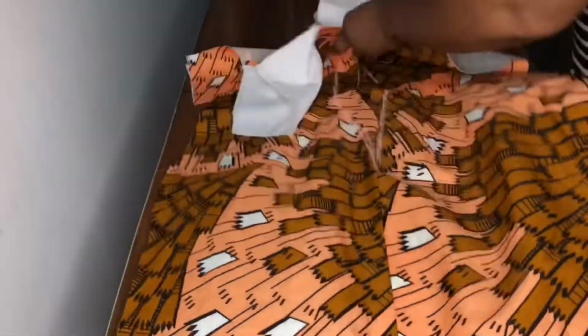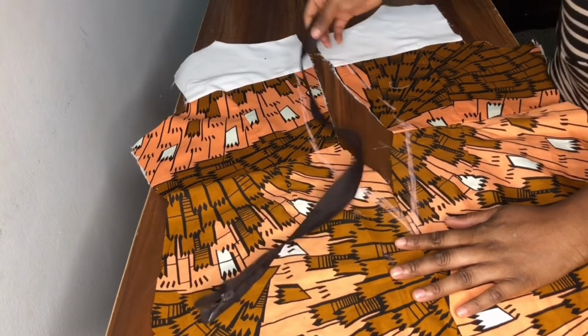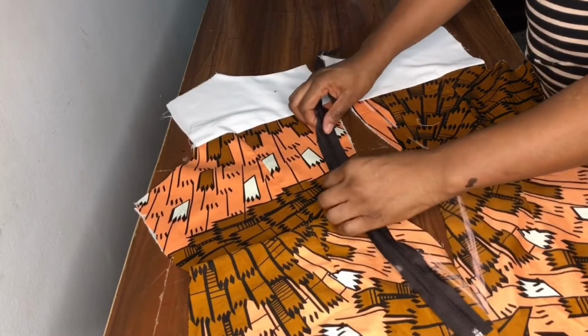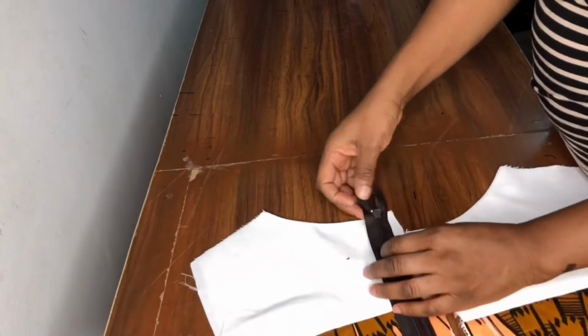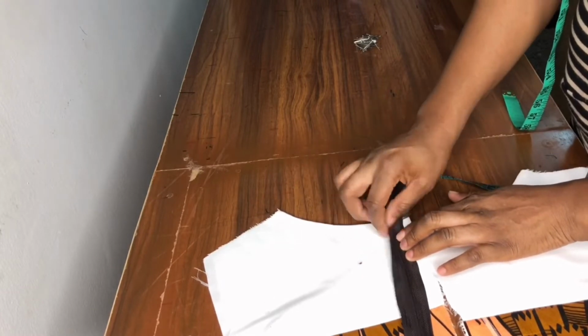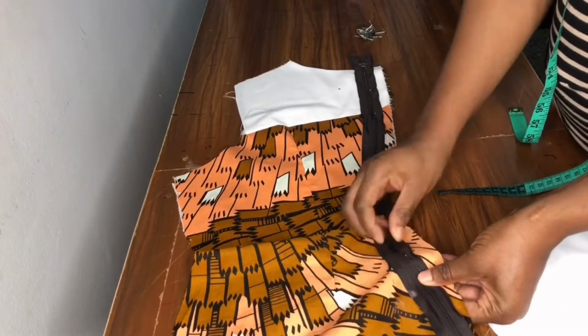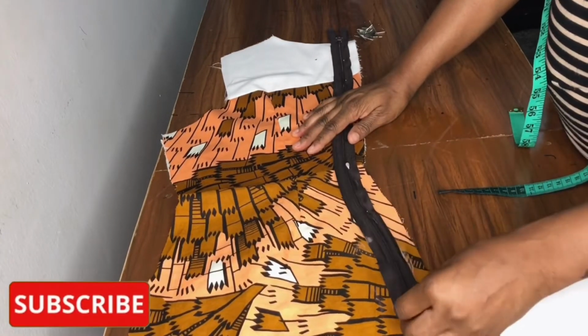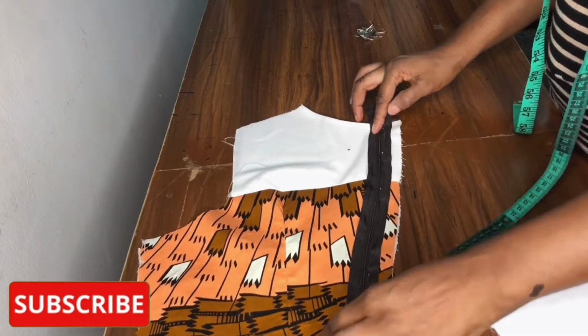The next thing I'll be doing is to fix my zip. I've gone ahead to mark 1 inch for the zip. This is the zip I'll be using. On the good side of the zip, you place it on the good side of the fabric. You make sure it's on the 1 inch you left. Then I'll just pin it up. I'll start sewing from this first part. I'll sew it to the end.